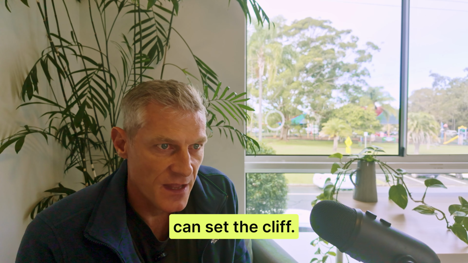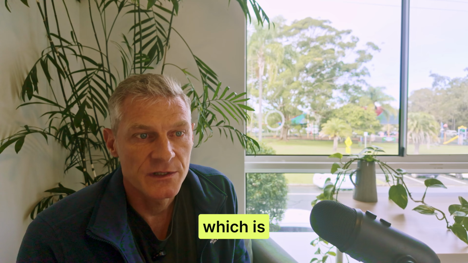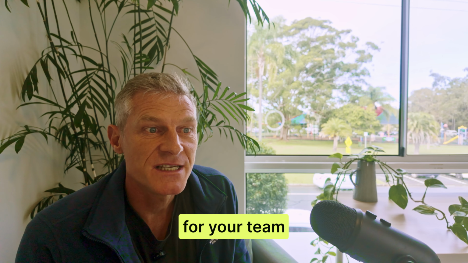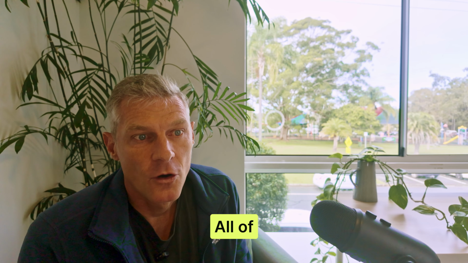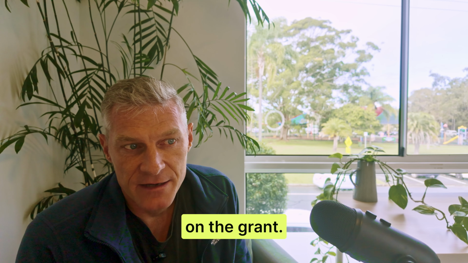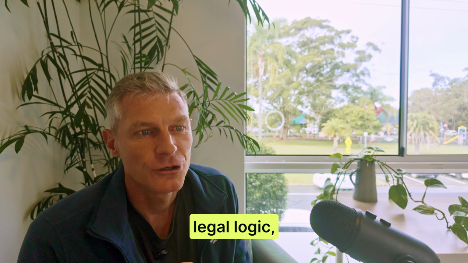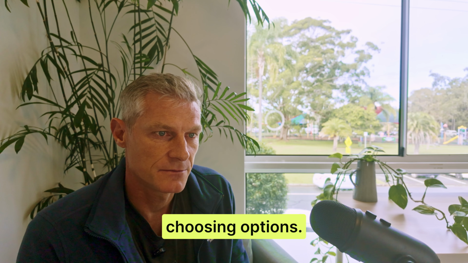You can set the cliff, and you can configure double trigger acceleration, which is protection that kicks in for your team if the company gets acquired. All of that is just configuration on the grant. You're not handwriting legal logic. You're actually just choosing options.